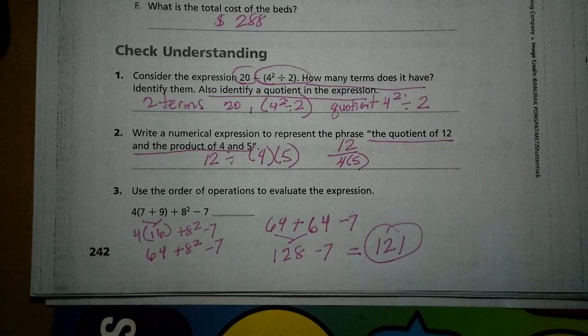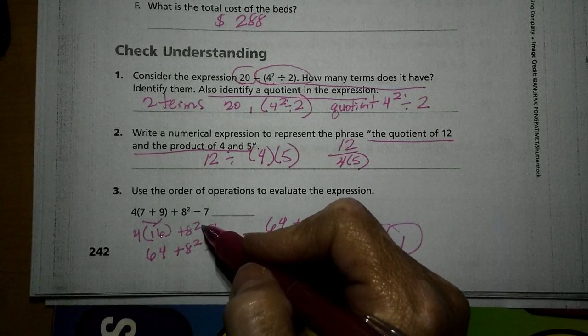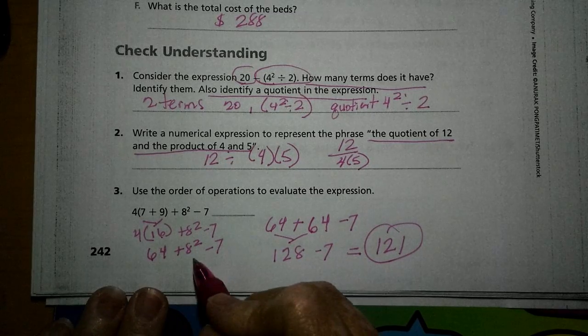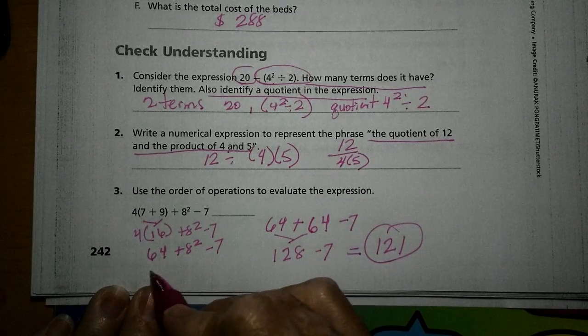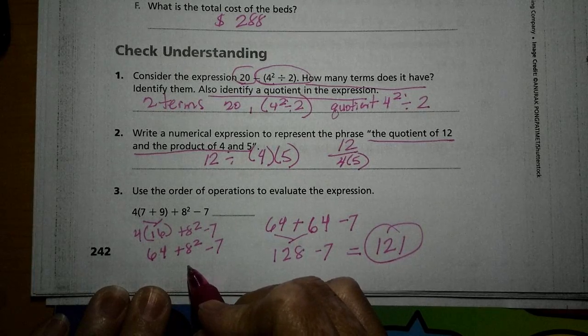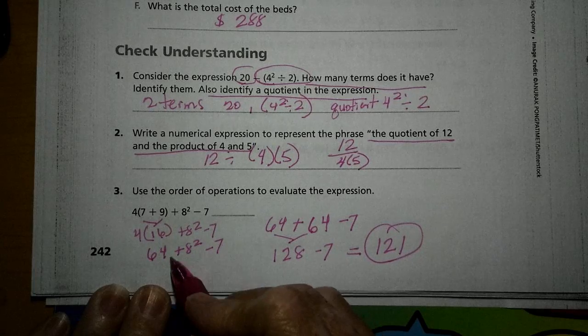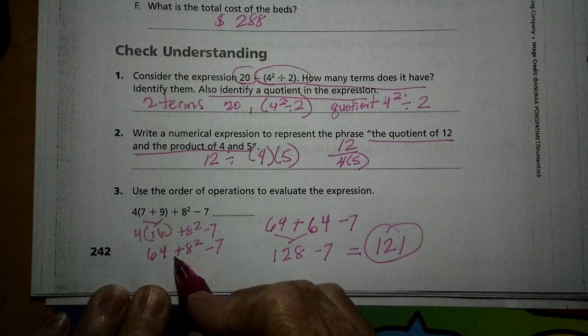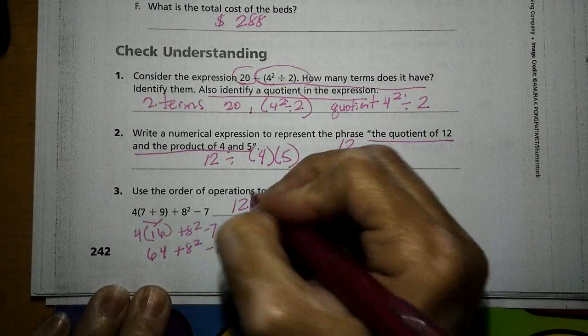All right. So 121 is the answer. All right. So guys, this one's a little different because usually it's parentheses and then exponents. But even though she didn't do the exponent second, it still did not change the problem. Okay? So just keep that in mind, that if this was being divided by something, we would need to do the exponent first. But she ended up with the right answer, which is 121.